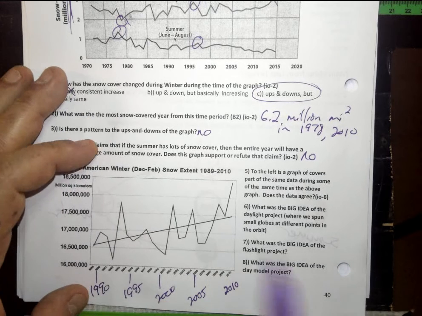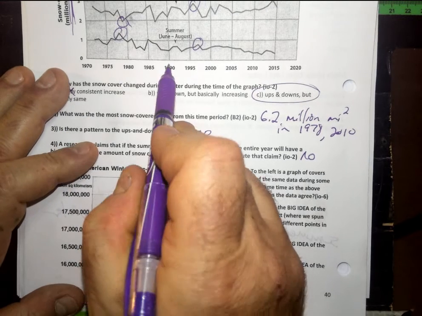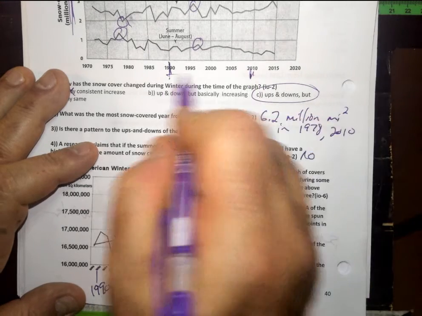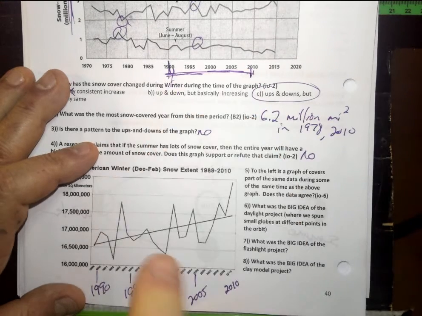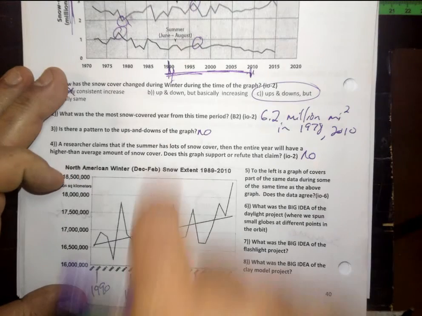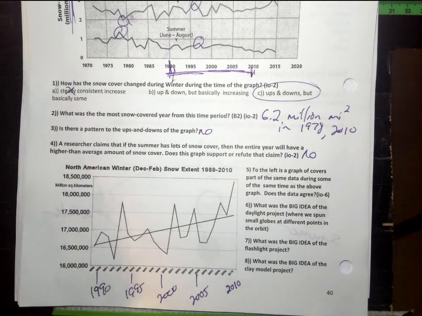Okay, so 1990, it goes from here to 2010 here. That part of the top graph is mimicked down here. Does the data in these two places agree? Yeah. No.